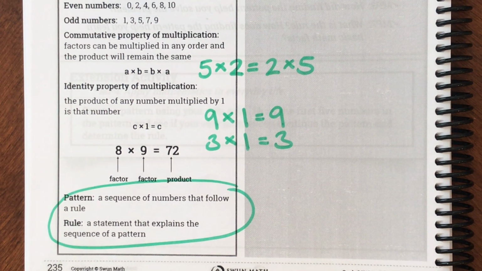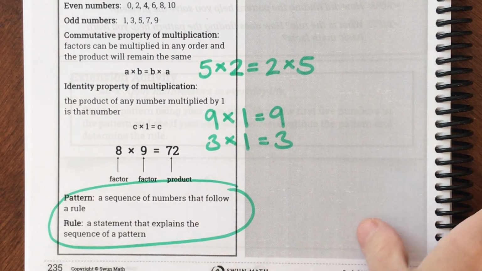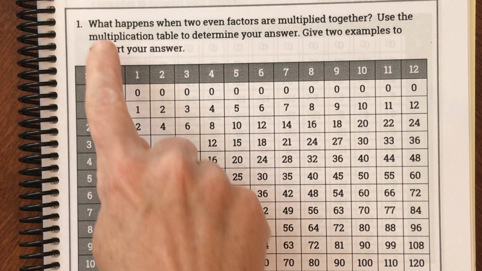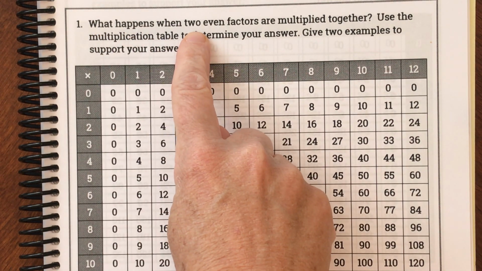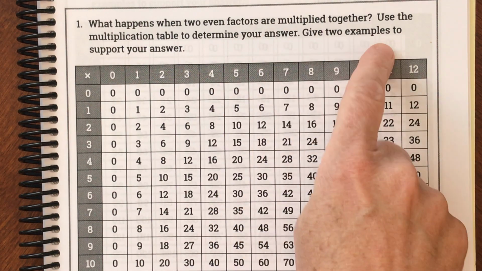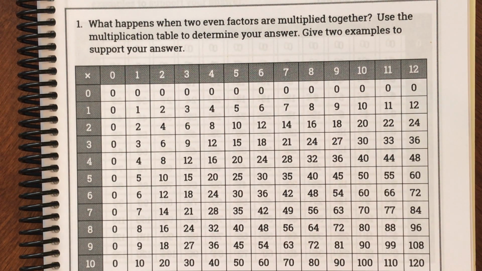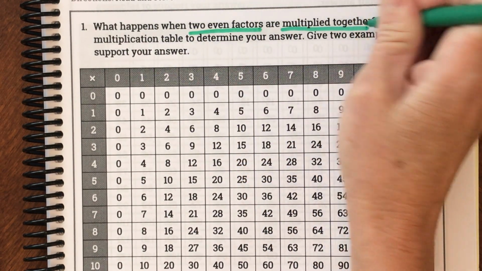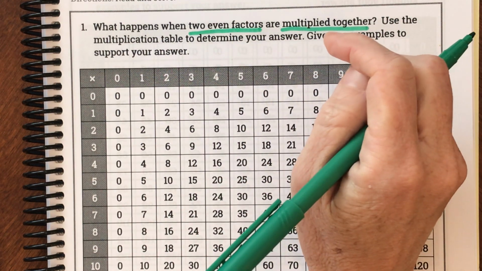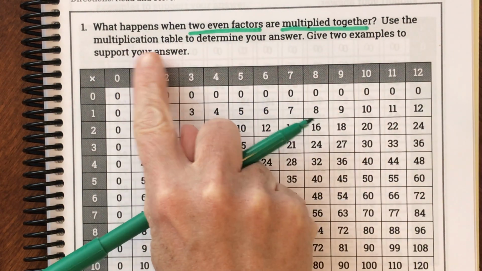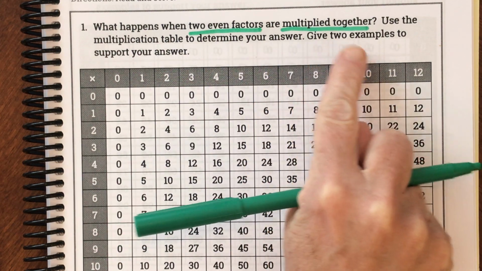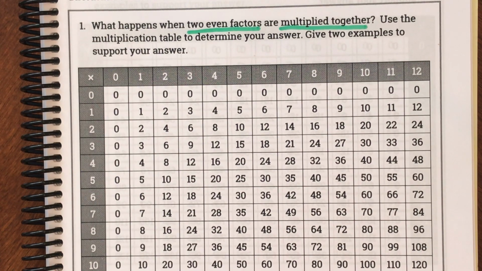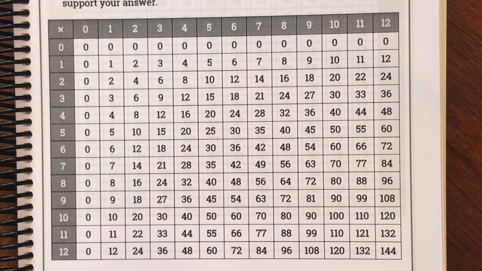Okay, so I'm going to get started on my first problem, friends. Here's my first problem, and it says, what happens when two even factors are multiplied together? Use the multiplication table to determine your answer. Give two examples to support your answer. Okay, so they're saying two even factors, and they give me a multiplication table to use.